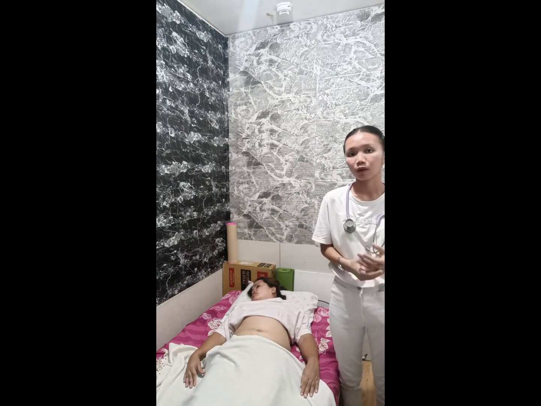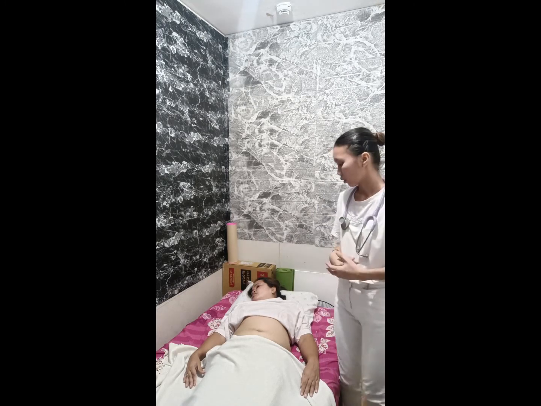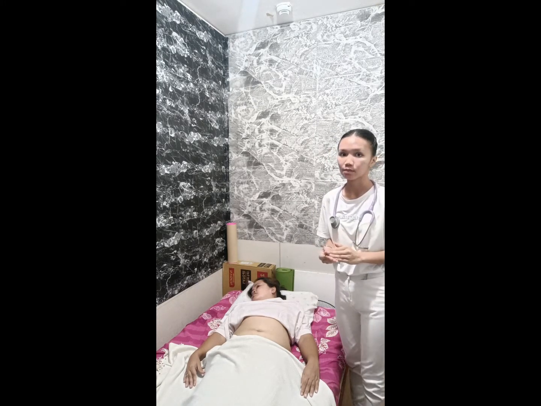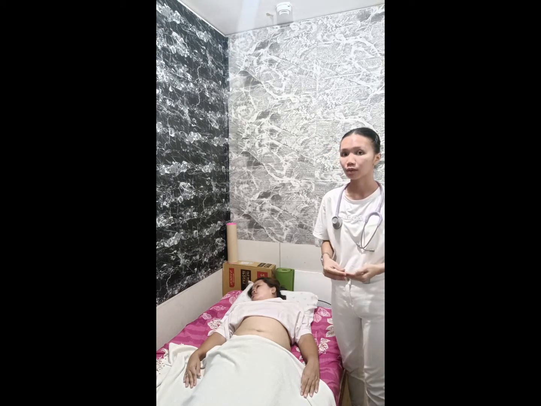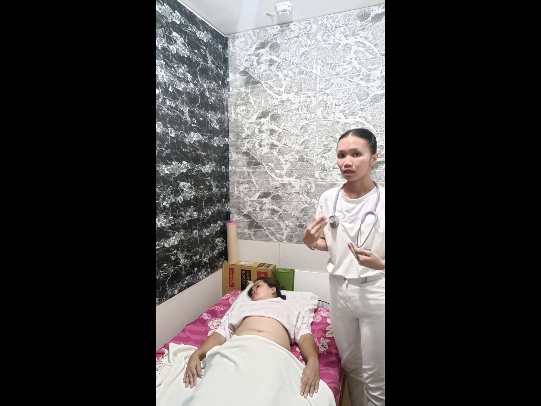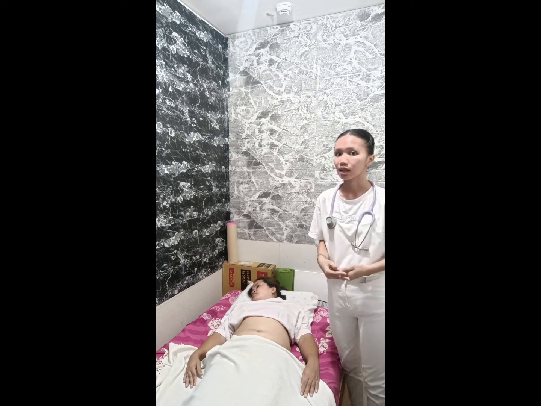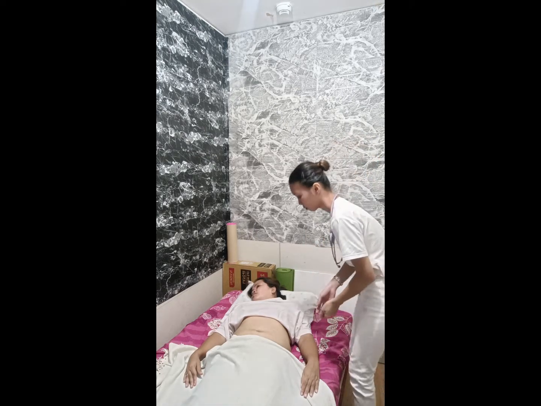And the next is to palpate for masses. We are going to use our fingertips and then palpate at the quadrants and then note for any masses, its history, location, size, and mobility.